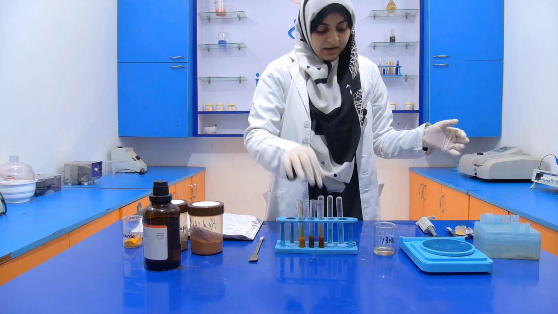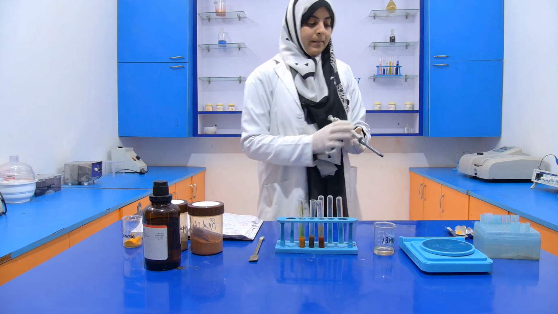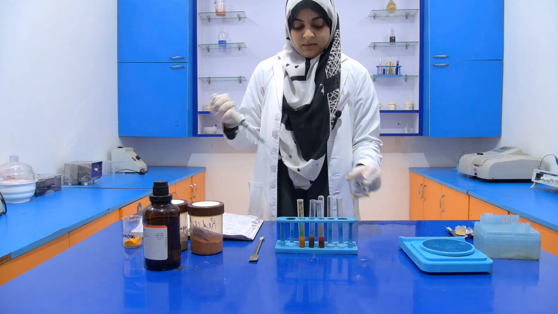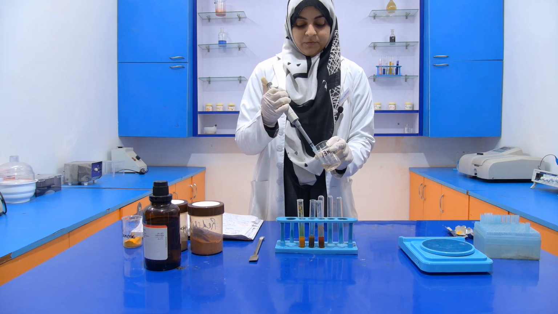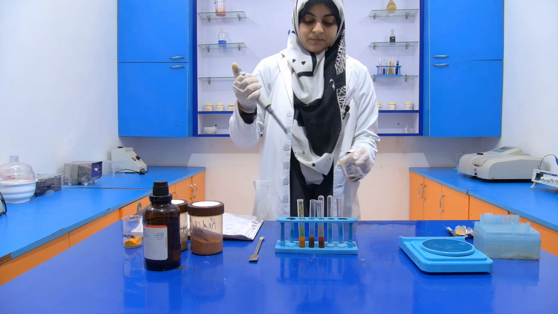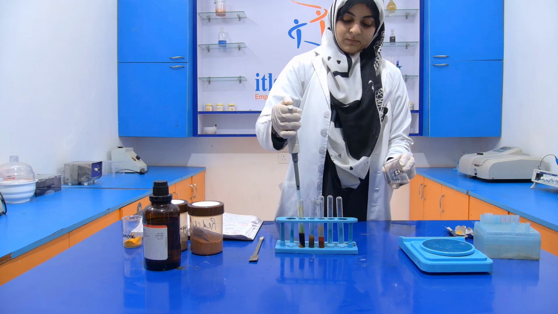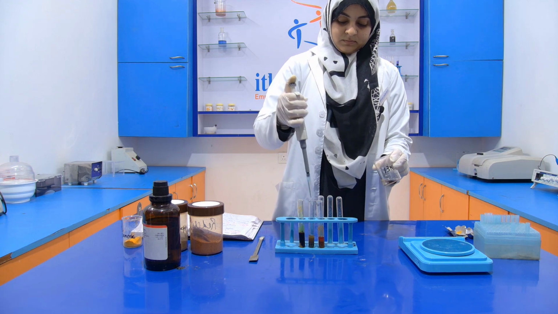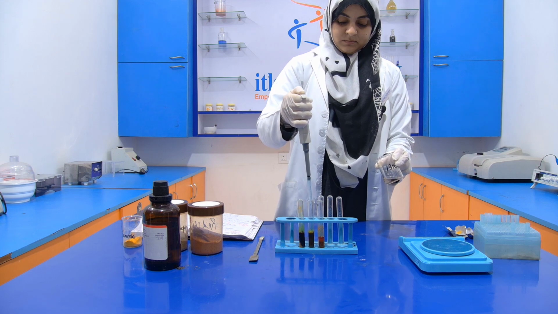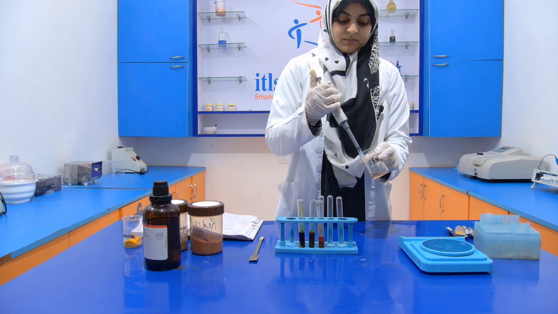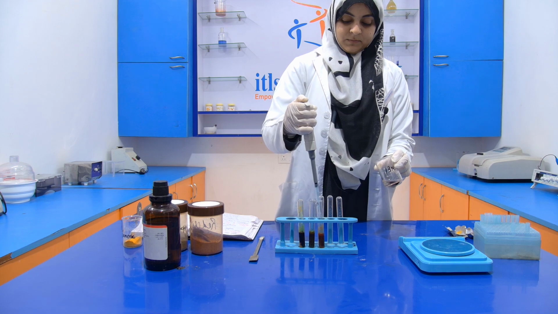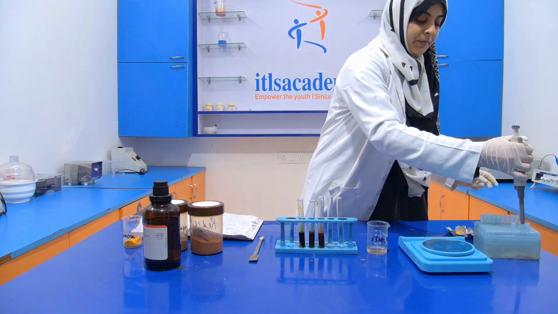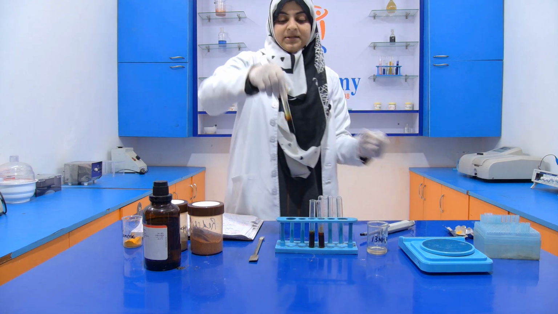Now after that, we have to add 1 ml of the 13 normal sulfuric acid into each test tube. First, second, third. If the coloring agent is present, then it will turn red. Now mix it.